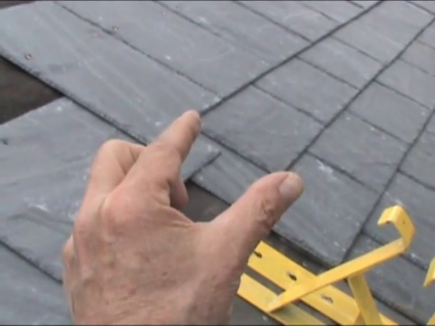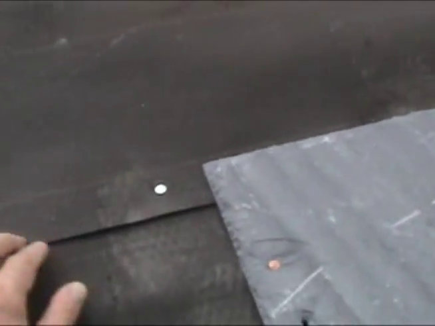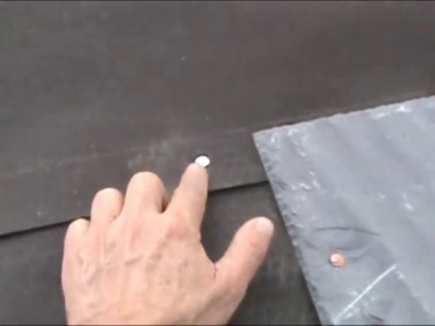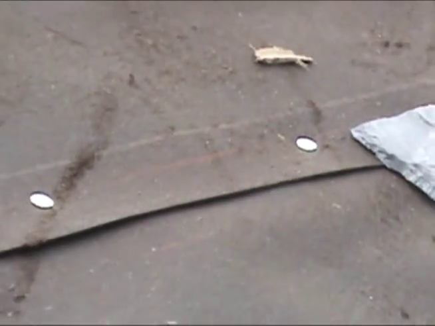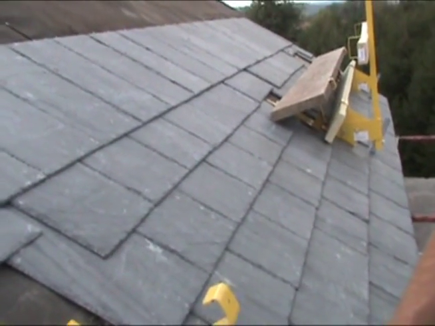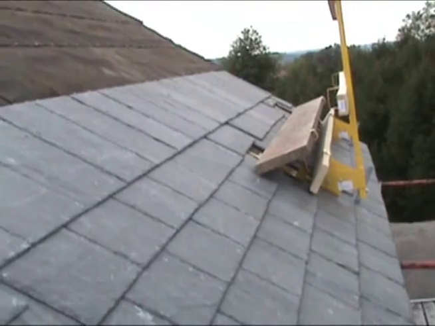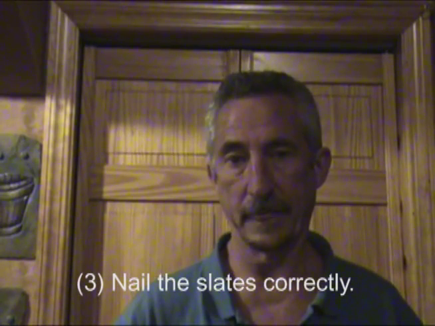And when you're chalking your lines, you're chalking them according to your exposure. Your slates always are laid on a chalk line across the top of the slate. Use red chalk because it won't wash off. It's permanent. And that's basically the headlap in a nutshell. Thirdly, nailing. You don't nail slates like you nail asphalt shingles.